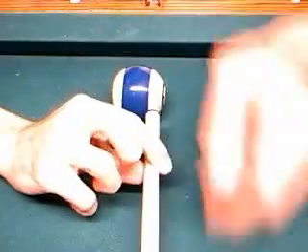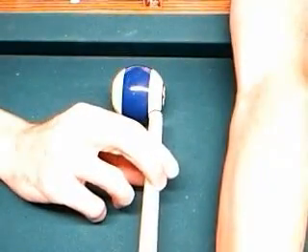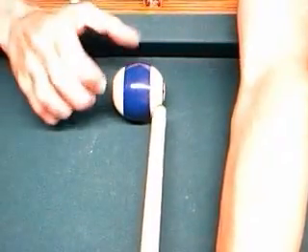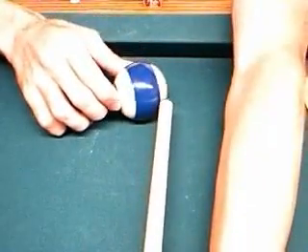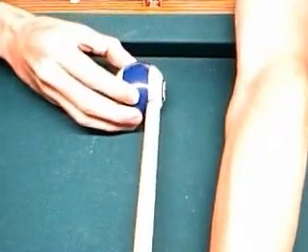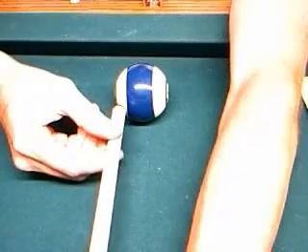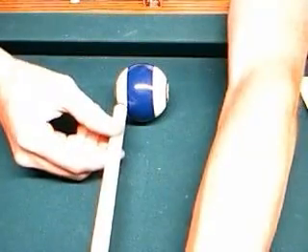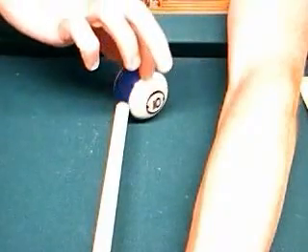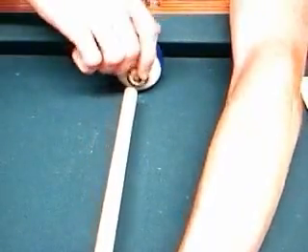To make the cue ball spin counterclockwise, you would place right-handed English like this. If you strike the cue ball, it's going to cause it to spin in motion like that. Alright? To make the cue ball spin clockwise, you would strike the cue ball on the left side of the vertical axis, and it will spin like this as it's going in motion.